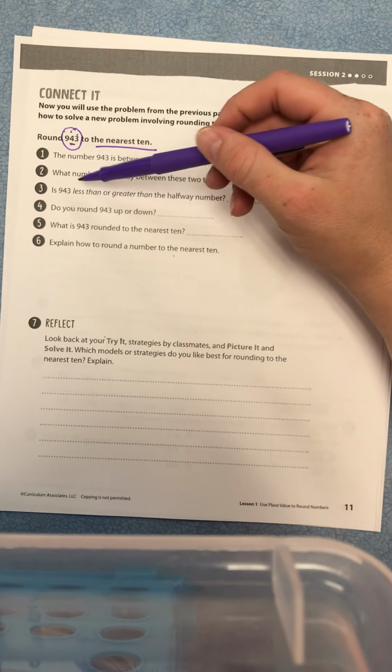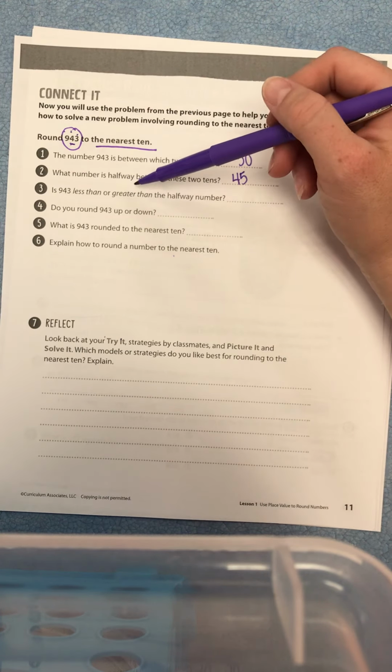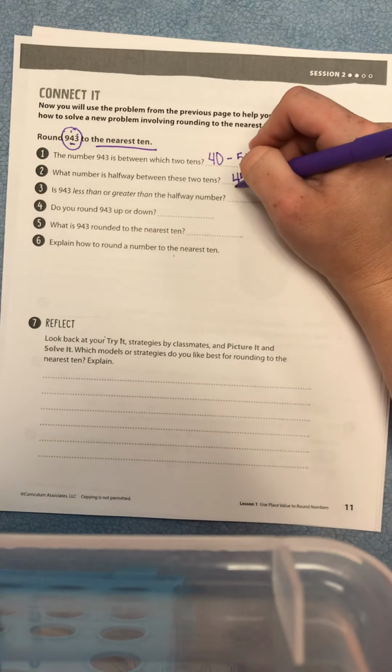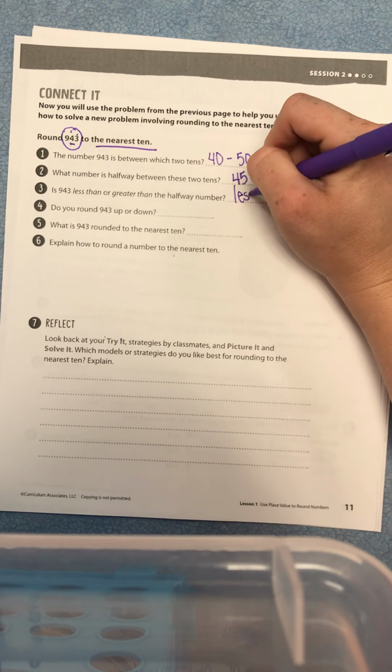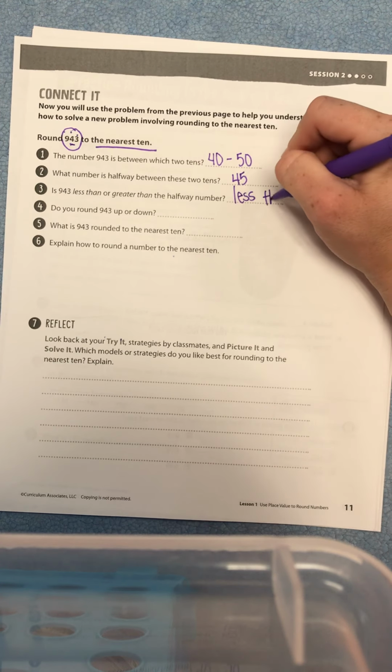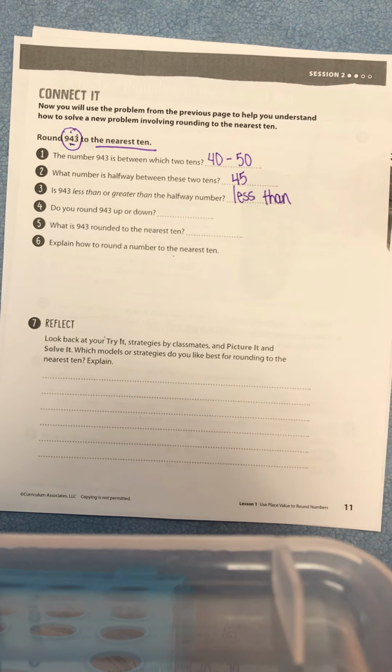Is 943 less than or greater than the halfway point? So 43, is it less than or greater than the halfway number, 45? 43 comes before it, so it's less than. So we're going to write less than in our blank. Okay, I'll give you a minute to write those down.